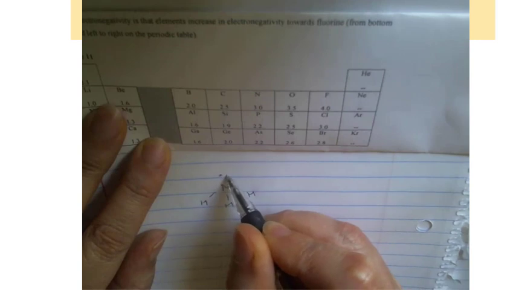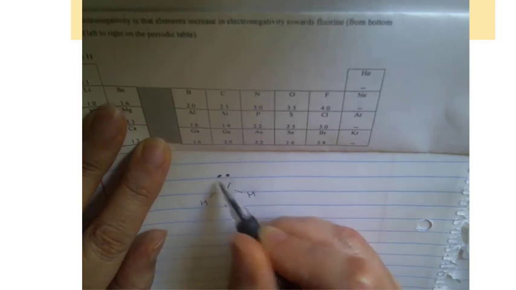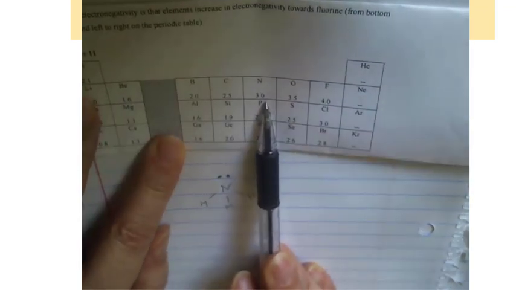Once I have my Lewis structure, I'm going to say, okay, do I have polar bonds? So I can look at the values here, and I can see that between nitrogen and hydrogen, I do have a 0.9 difference. So these bonds are polar. And because I have polar bonds and I have a lone pair, so the bonded things are not the same, this molecule is polar.